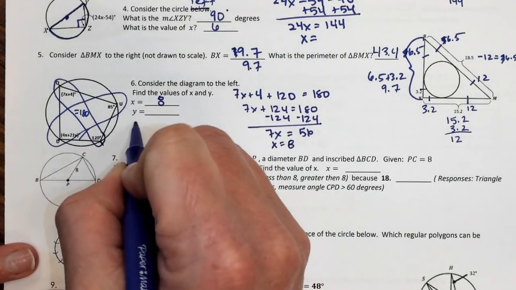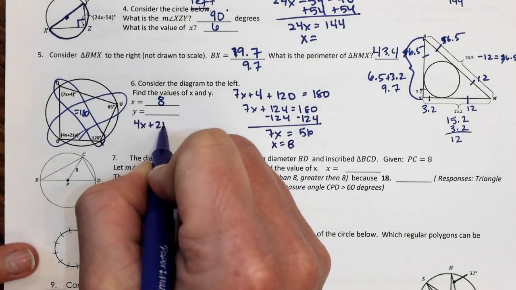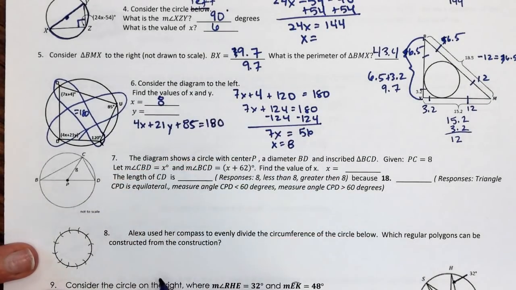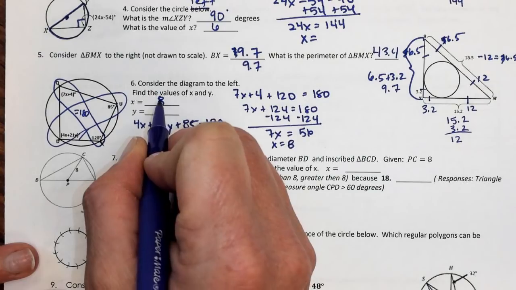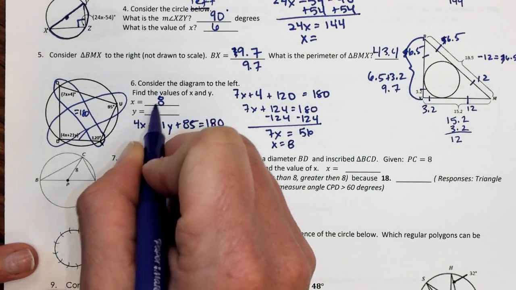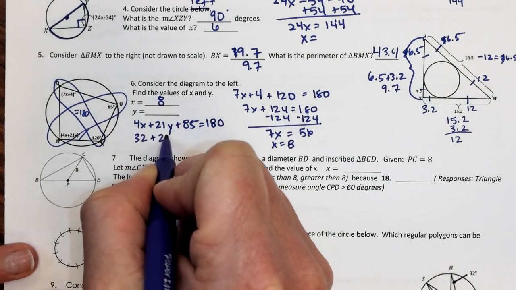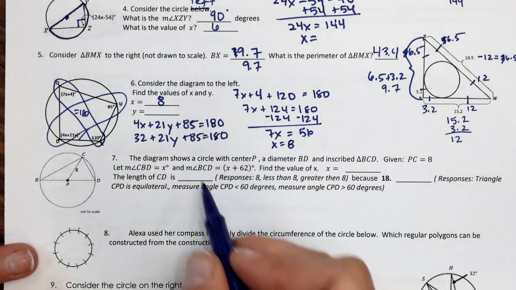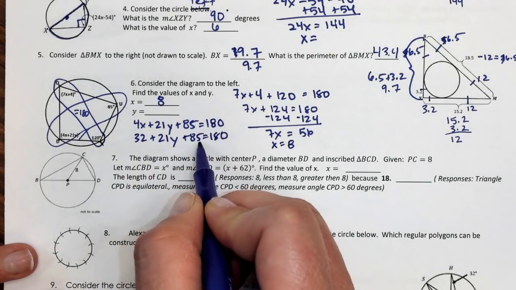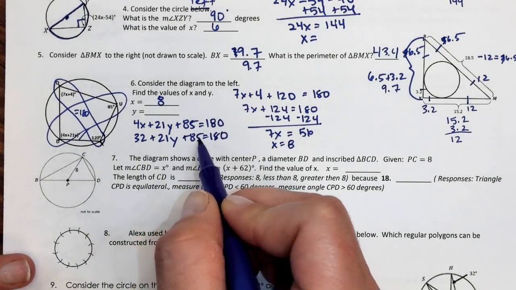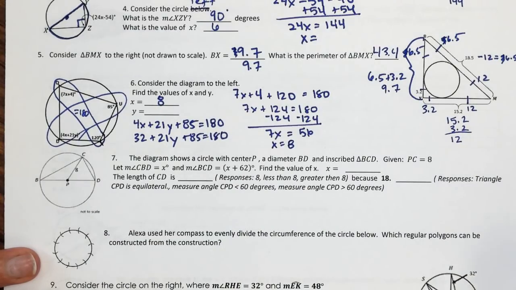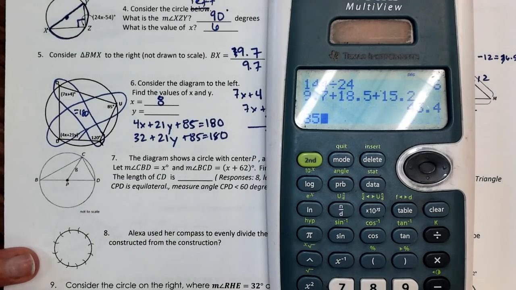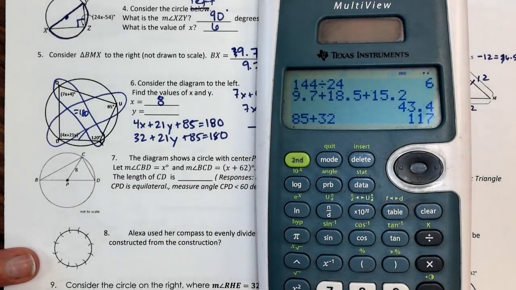So if you look here, this is 4x plus 21y plus 85 equals 180. We know what x is equal to, so x goes plugged in here, so that's 4 times 8 is 32 plus 21y plus 85 equals 180. And so I'm going to combine 32 and 85. 85 plus 32 is 117.